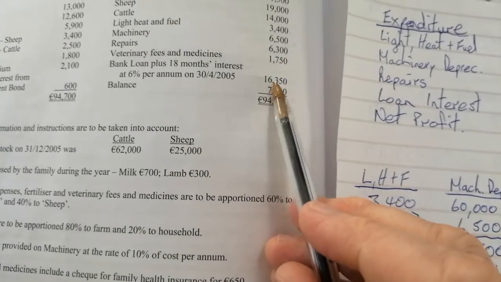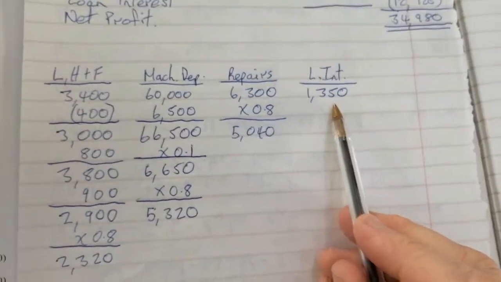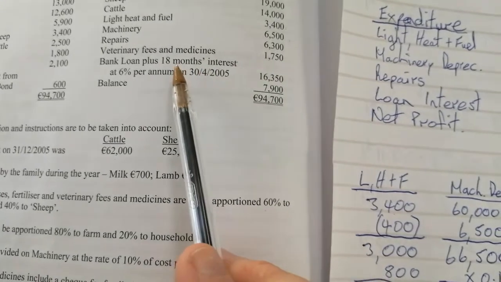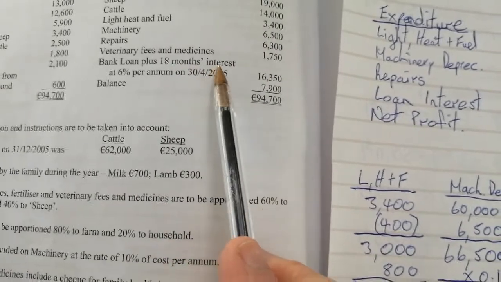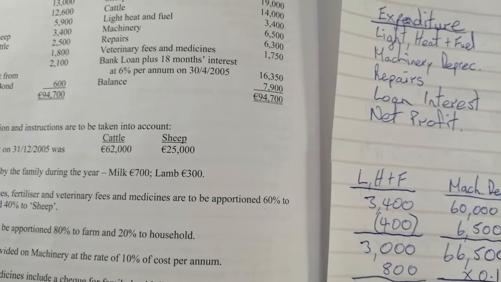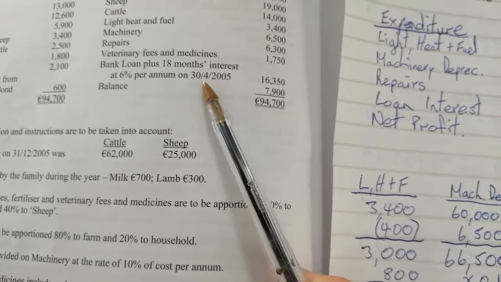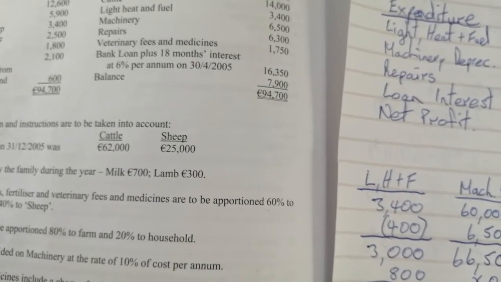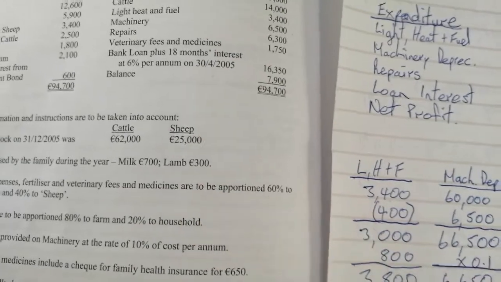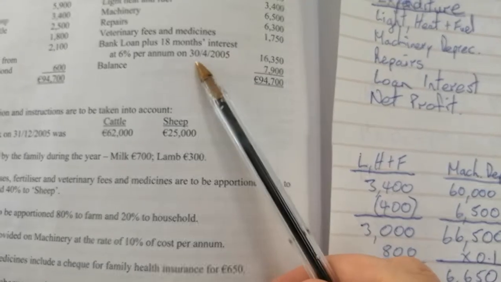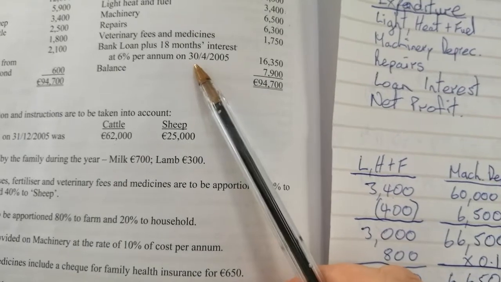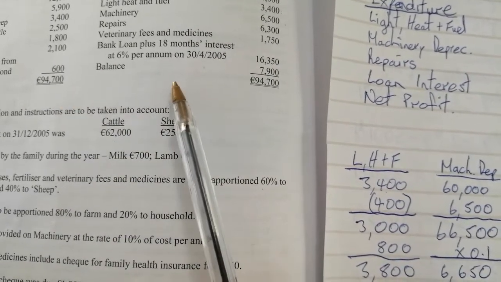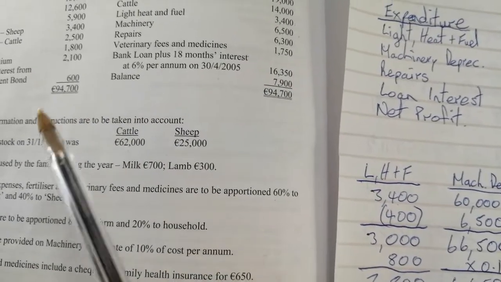So out of that 16,350, 1,350 was interest we already worked out. Now, that interest is for 18 months worth of interest. And you paid off that interest at the end of the 4th month of this year. So if you go back 4 months from the time you paid it, you end up at the start of the year, the 1st of January. And then you'd have to go back another 14 months to be back 18 months in total. And those 14 months were from the previous year.